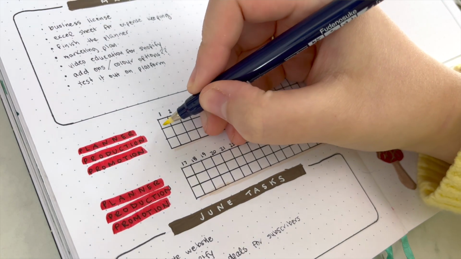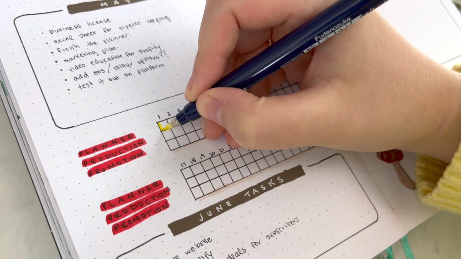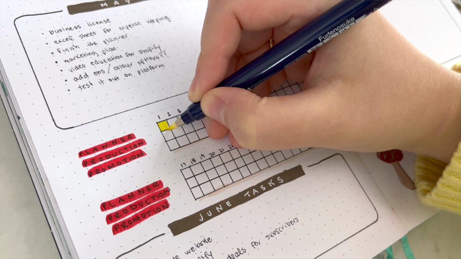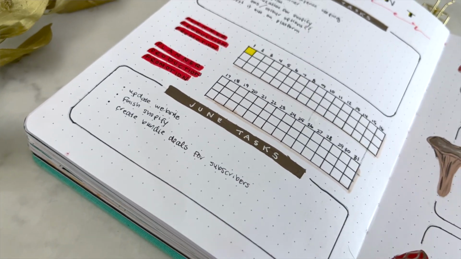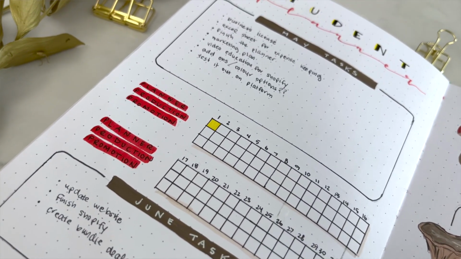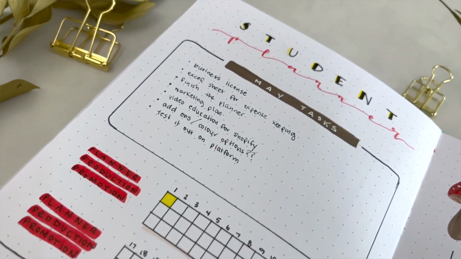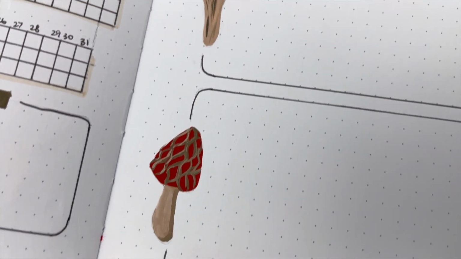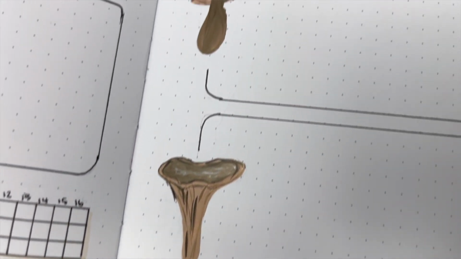For me, I plan to fill out all of these spreads every single day because I want to see where I'm being consistent and what I'm lacking to make sure that I can get my project done on time, instead of filling things out at the end of the week, something like that, which I've done before with trackers in the past. On the right-hand side, right next to my student planner, are my business goals.